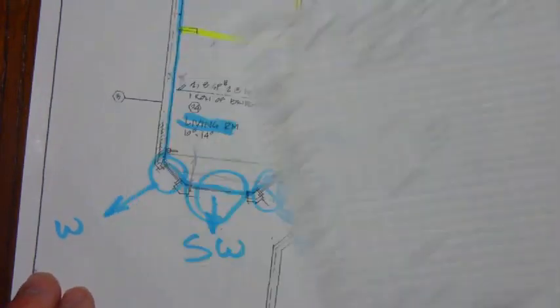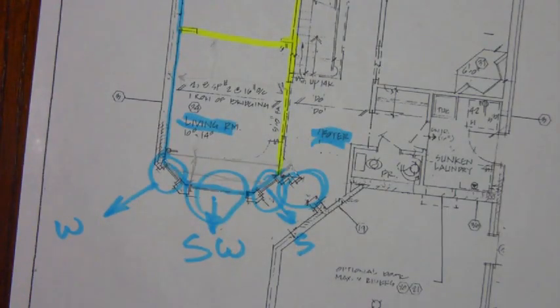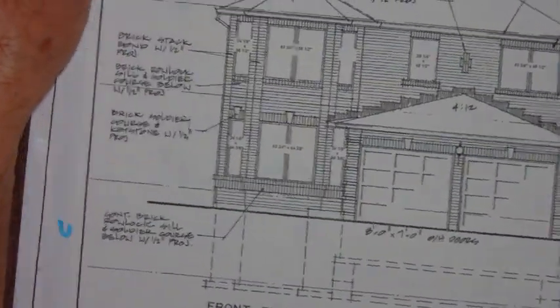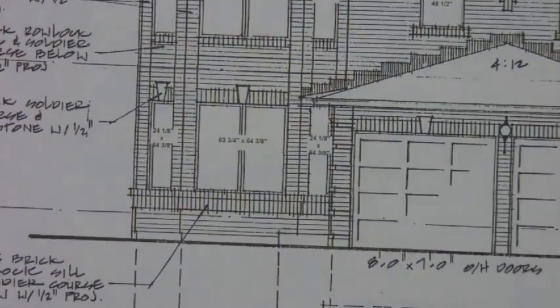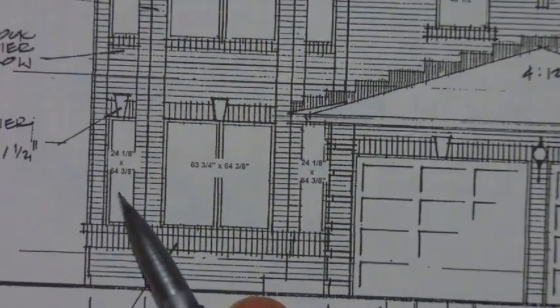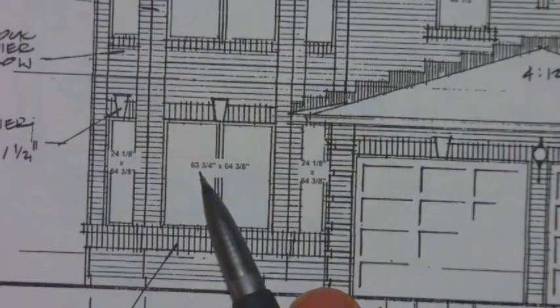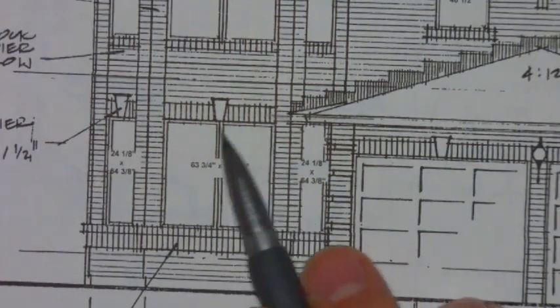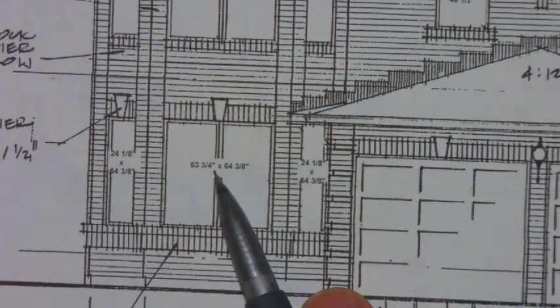And in order to determine those areas, you would go to the front elevation. And in the front elevation, you can see you're given the dimensions of the windows. And so you need to find the square area in square feet.